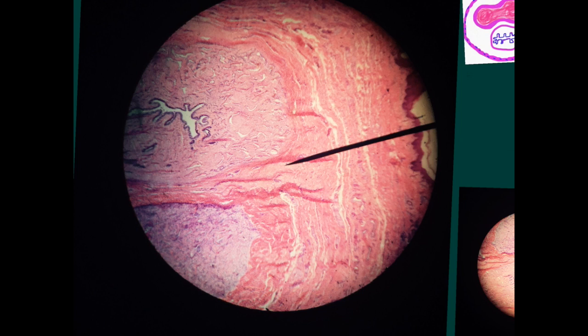This is the skin covering the penis, and this is one of the corpora cavernosa, and this is of course the corpus spongiosum with the characteristic folding of the epithelium of the penile urethra. And this is the surrounding tunica albuginea, fibrous connective tissue, which is very thick around each of the corpora cavernosa and thin around the corpus spongiosum.